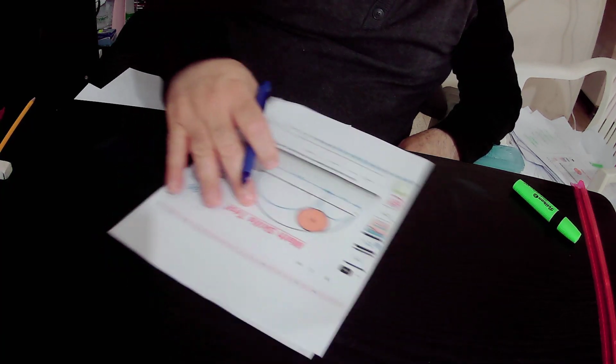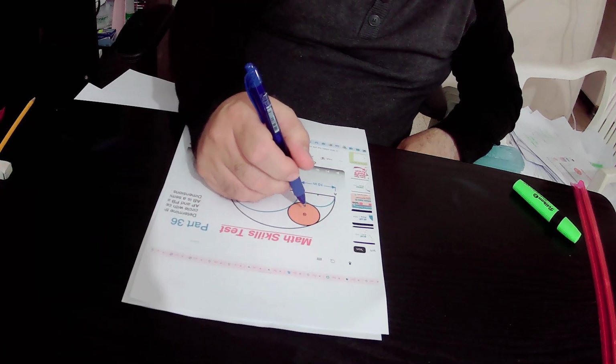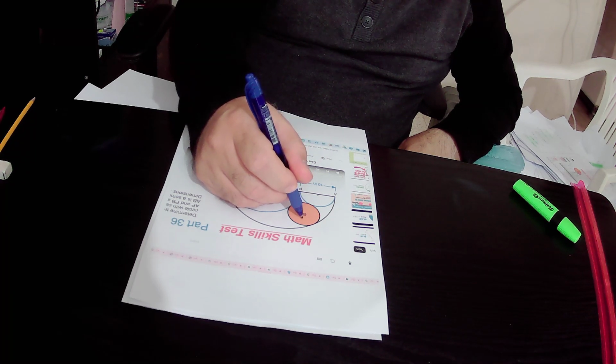And the center of this orange circle is defined as C, so I write it down.